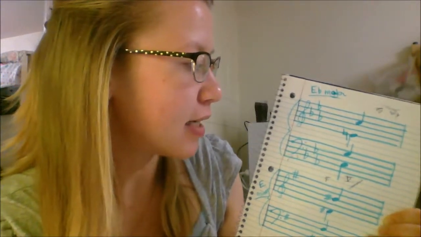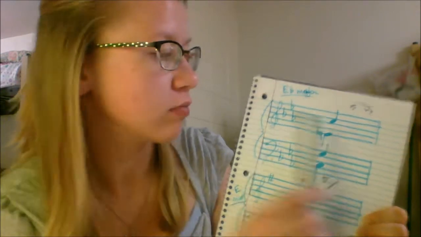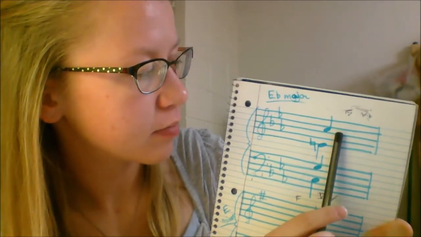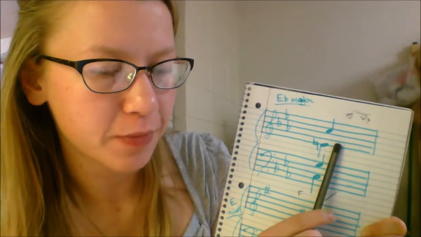So it is a C major chord, and you need to think, in what key is C the 5th? To do that, you count down a 5th from C. So C, 1, 2, 3, 4, 5 puts us on F. So we need to be thinking in the key of F in this chord.